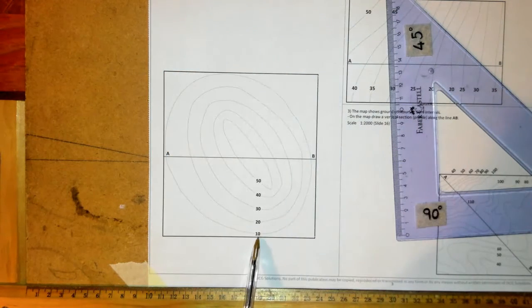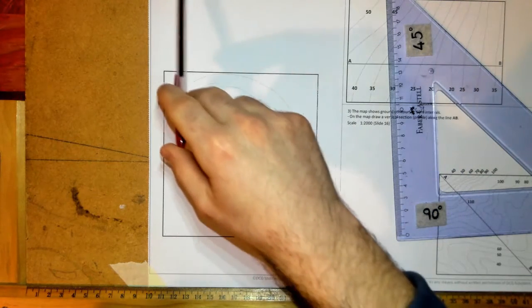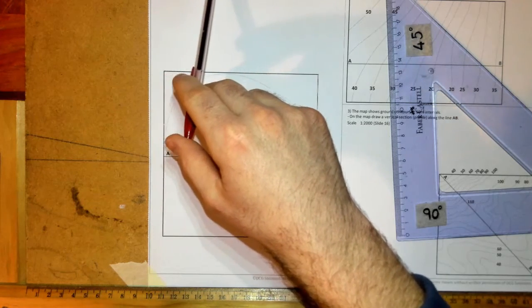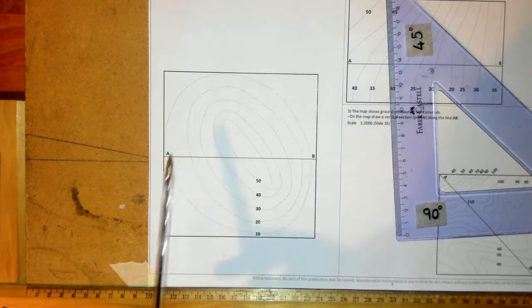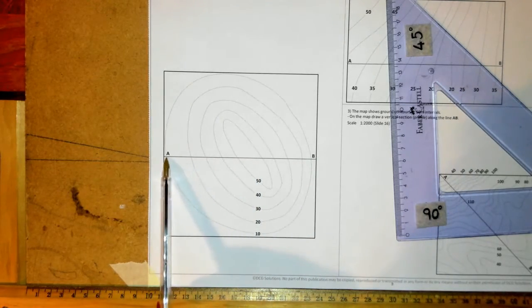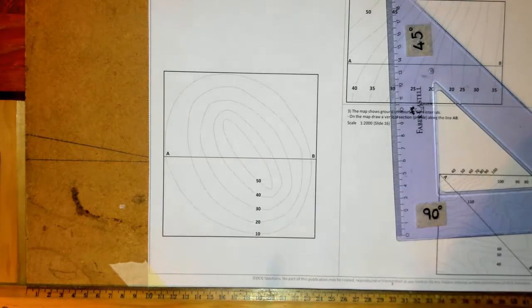contours at 10 meter intervals, so we can see here 10, 20, 30, 40 up to 50. On the map, draw a vertical section profile along the line AB. So once again, very similar to the last question. We've obviously got a line here AB where it's sliced through the mountain. Identify and determine the altitude of the highest point on the profile.